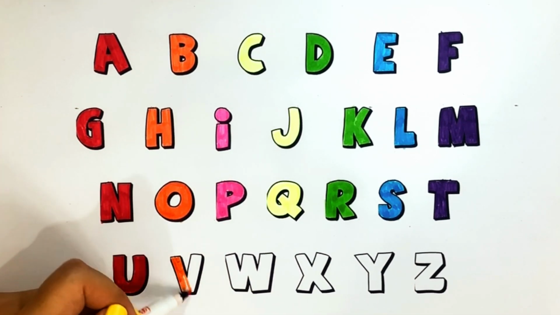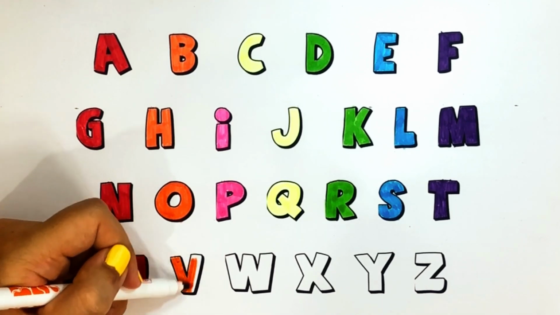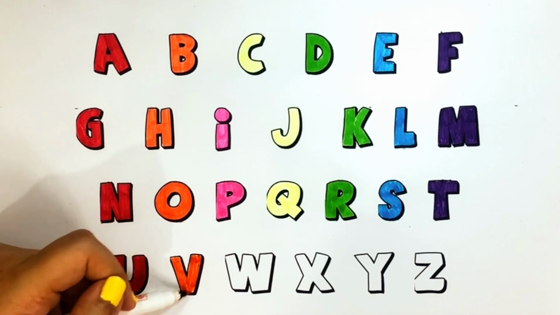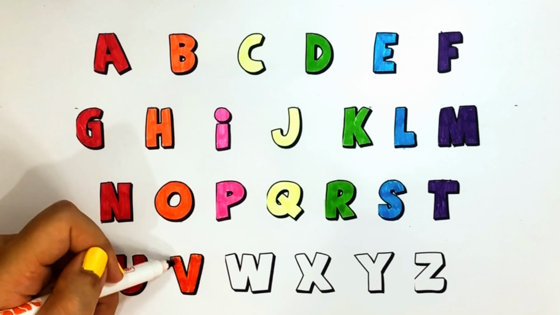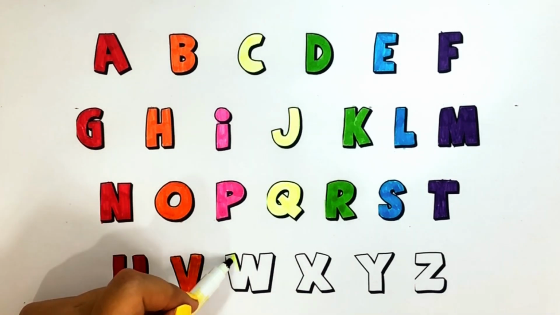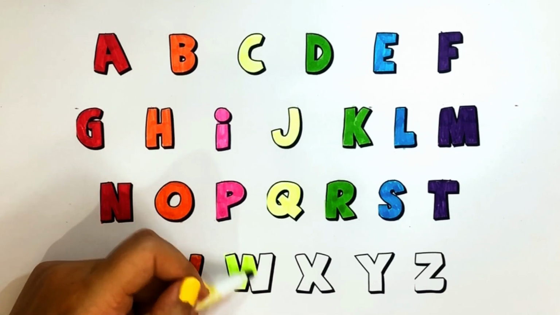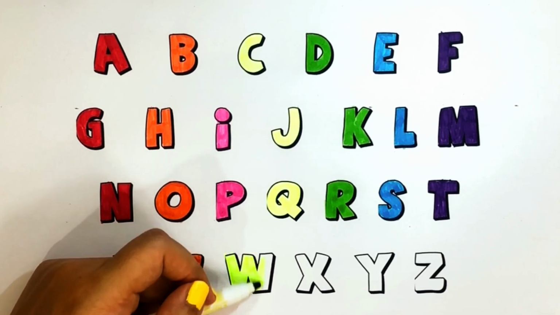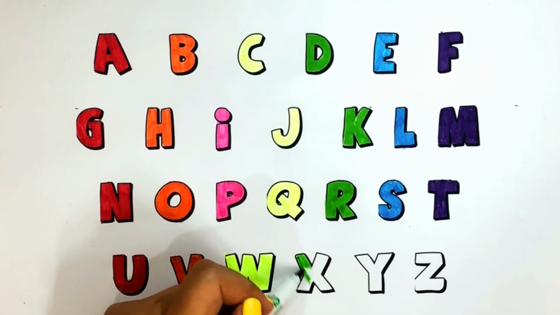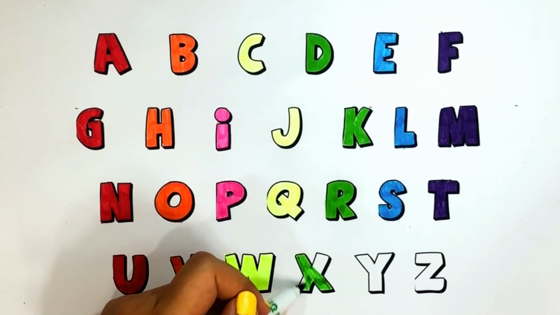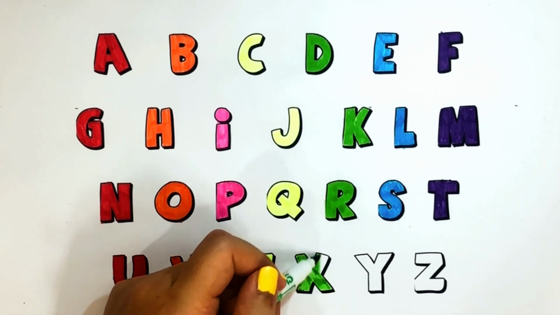V. V is for van. W. W is for veil. X. X is for X-ray.